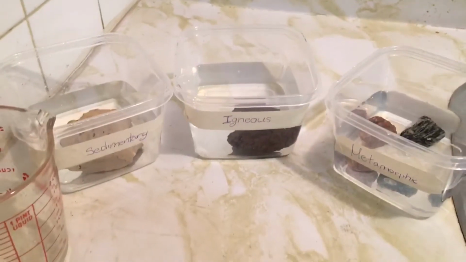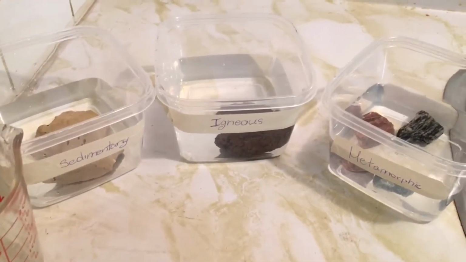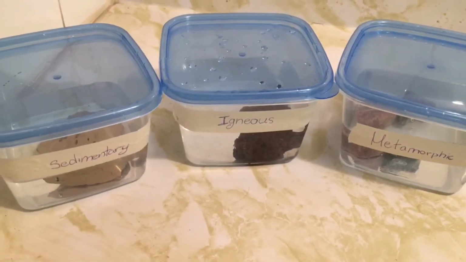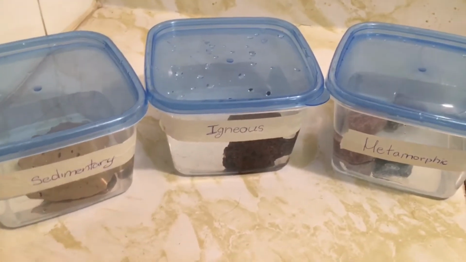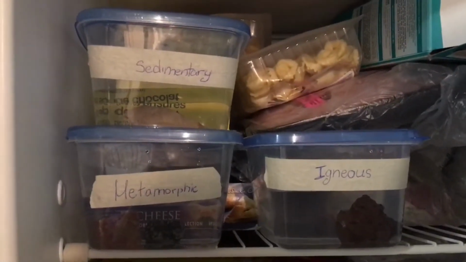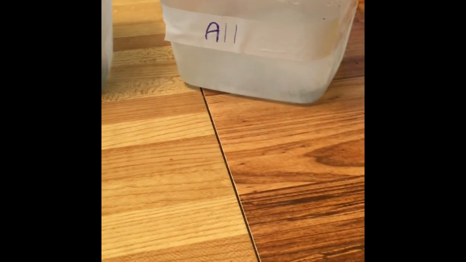After you finish filling up all the containers, then you can put the lid on it and put the rocks in the freezer. It is recommended that you leave the rocks in the freezer for 1 day, then record the changes after it defrosts on the 2nd day. Leave the rocks in the freezer for 1 day and then record the results. Your day 1 result should look like this. All the water has completely frozen and the rocks are now embedded in the ice.